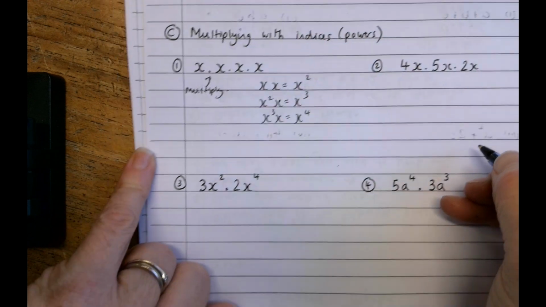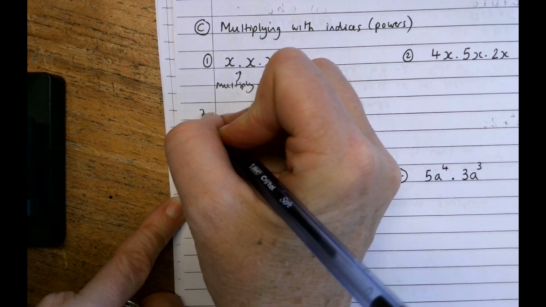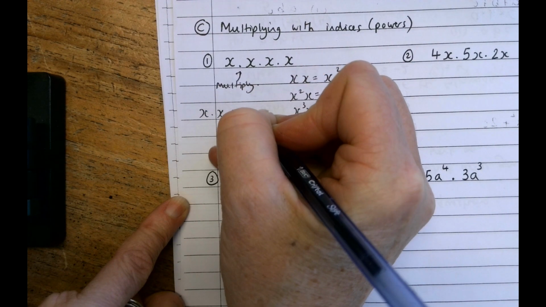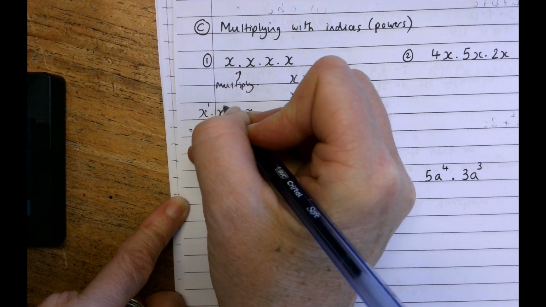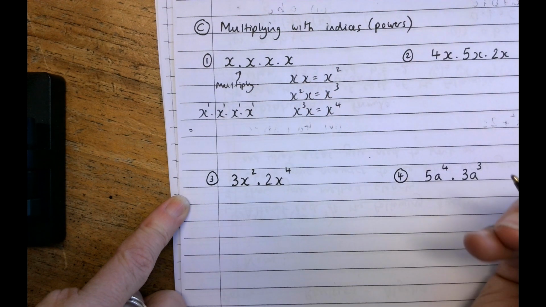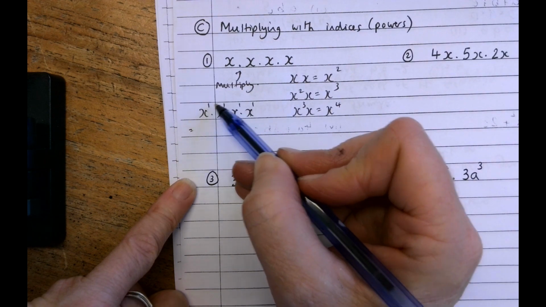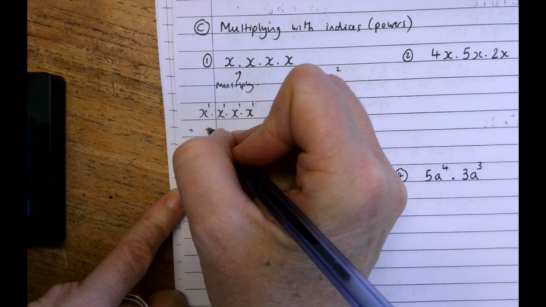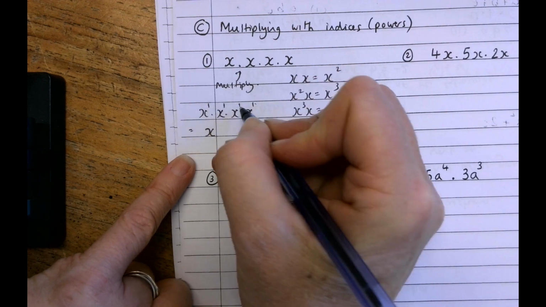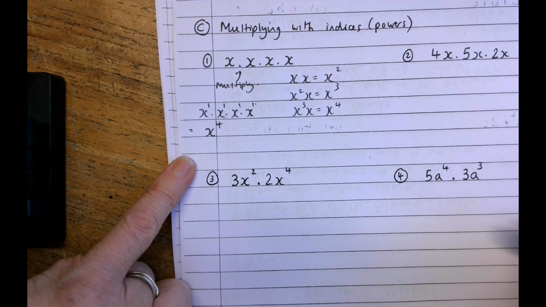Now, an easier way to do that is to say x by x by x by x. Each of those has got a little 1 as its index number, as its power. When I multiply those x's together, I add these little powers. So that's x to the power of 1 plus 1 plus 1 plus 1, so x to the power of 4.